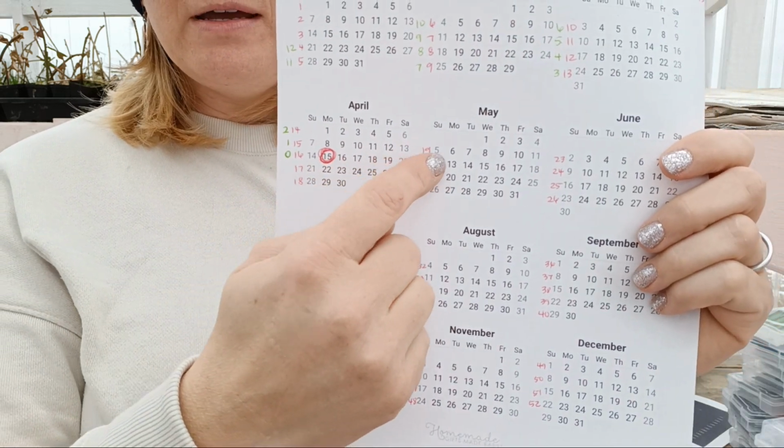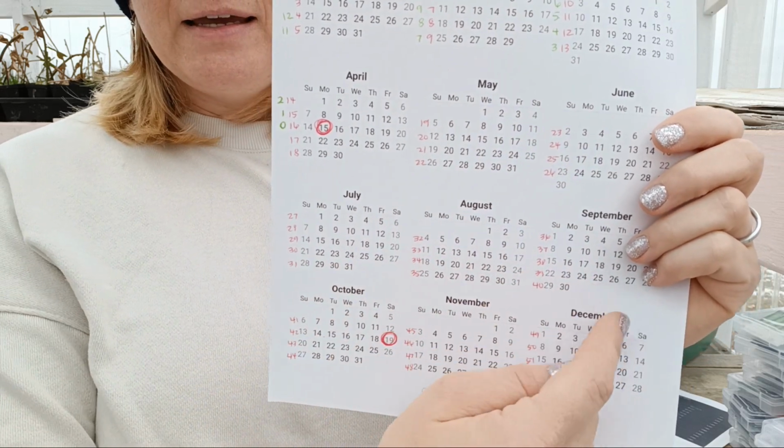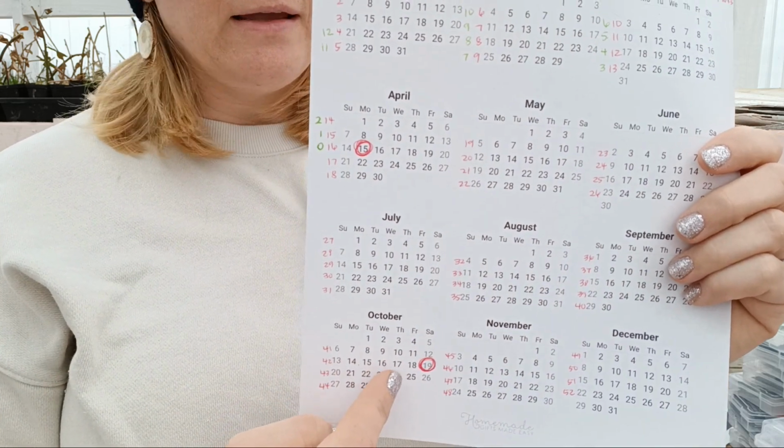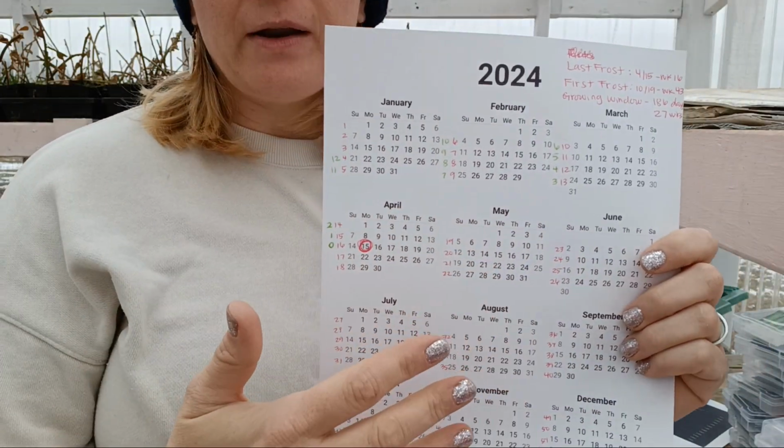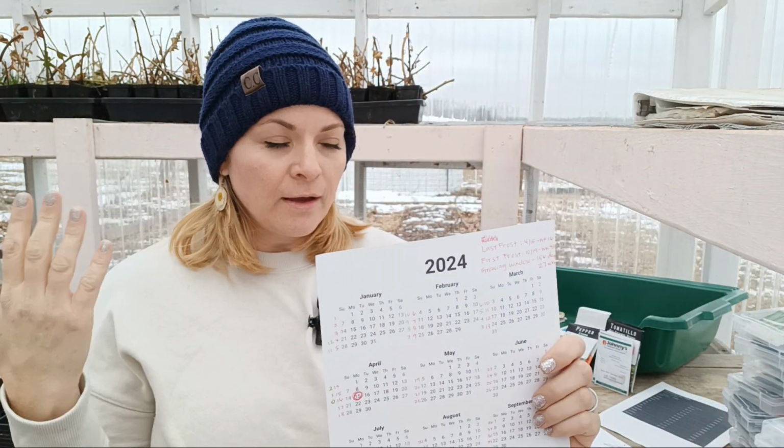So we know that all of this is our growing window. This is generally when all of the annuals, like our garden, are going to thrive. Tomatoes won't grow anywhere outside of that window. They'll just die.